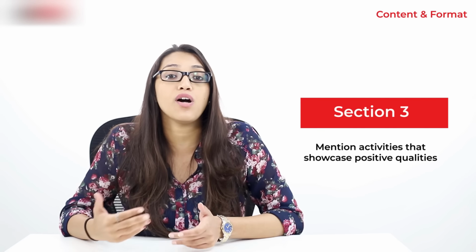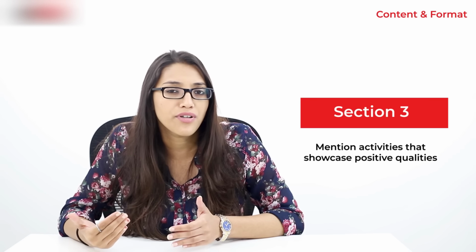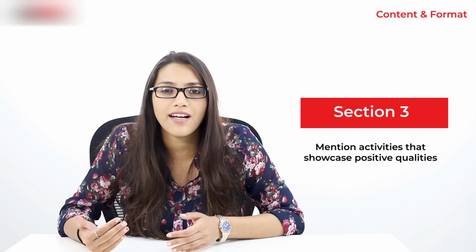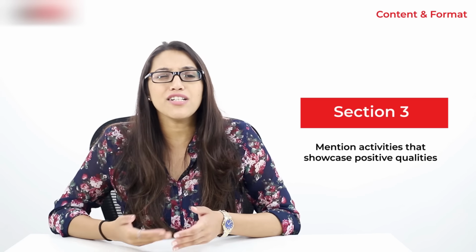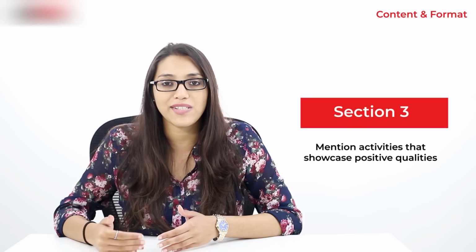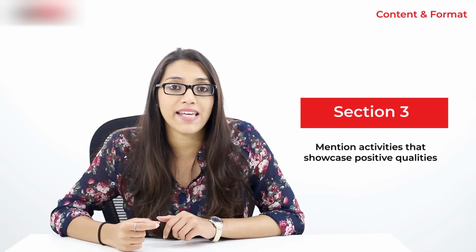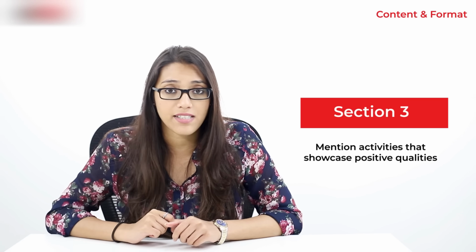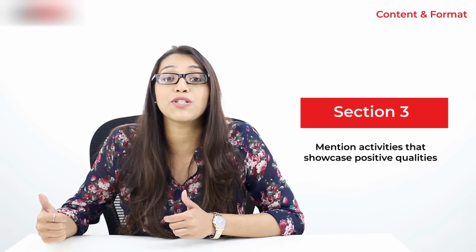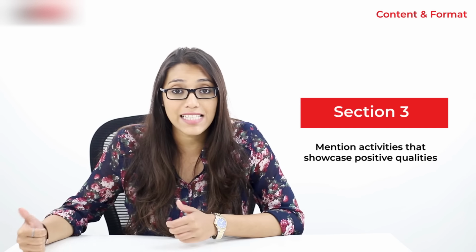For example, saying XYZ was the topper of my class is no good unless you mention how big the class was. It's also a good idea for you to mention improvements in a specific area or subject. For example, if you were in the bottom 20% of machine learning in one semester and moved to the top 5% in the next semester, definitely mention that.